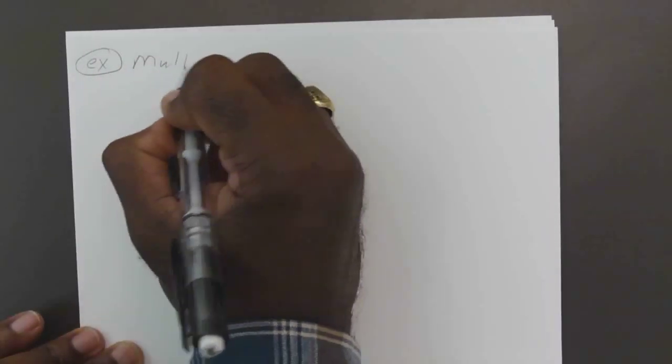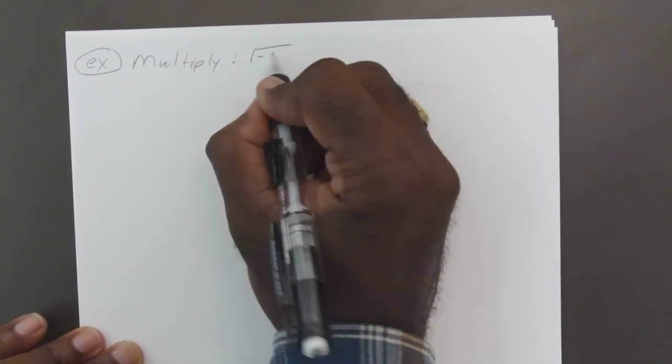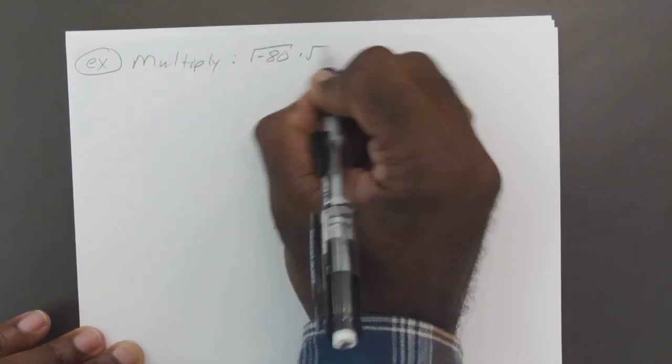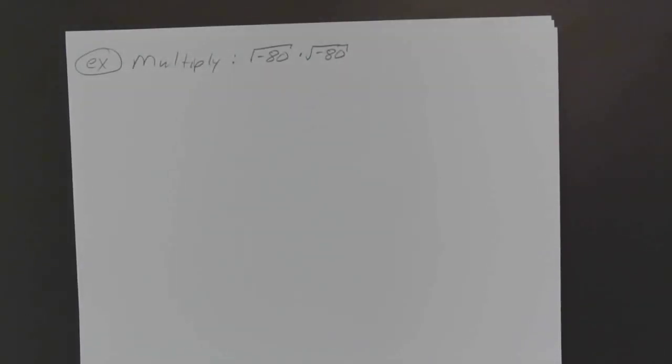Okay, so let's say, for example, you wanted to multiply square root of negative 80 times square root of negative 80. That one's pretty much the same.